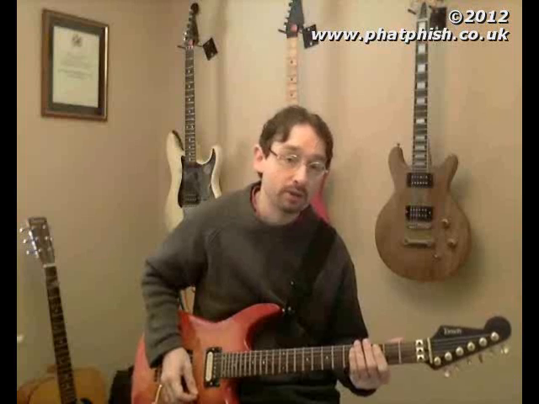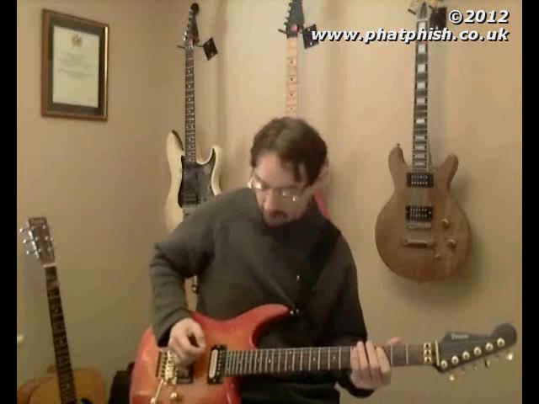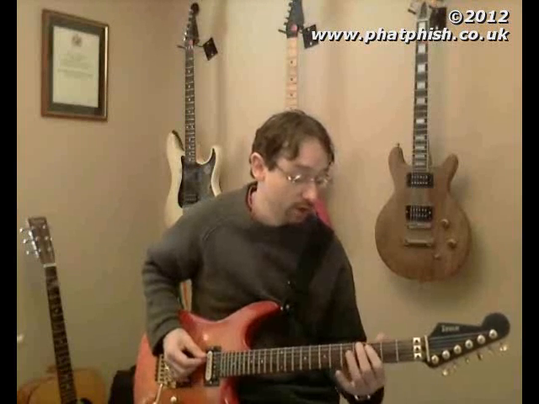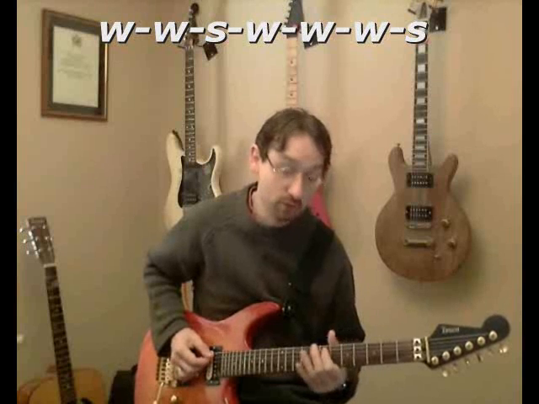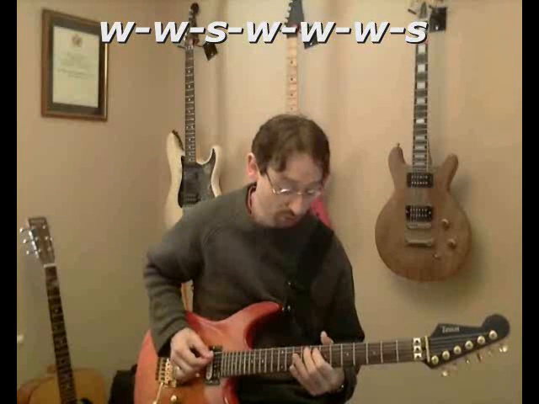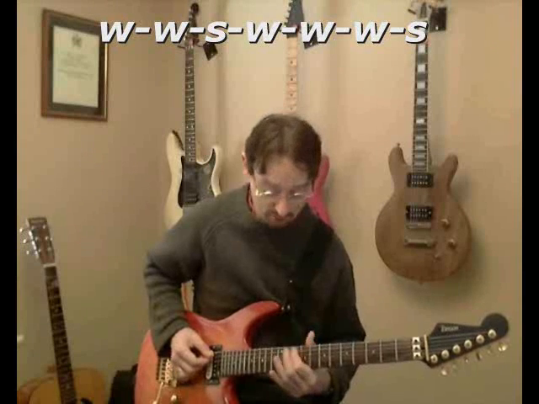Okay, so what is a scale? Well, a scale basically is a series of notes with a pattern of intervals between them, and it's that pattern of intervals that makes the scale unique. So in the case of a major scale, the pattern of intervals starting from a root note is 2 semitones, 2 semitones, 1 semitone, 2 semitones, 2 semitones, another 2 semitones, and then 1 semitone, which gets us back to our starting point, but 1 octave higher.